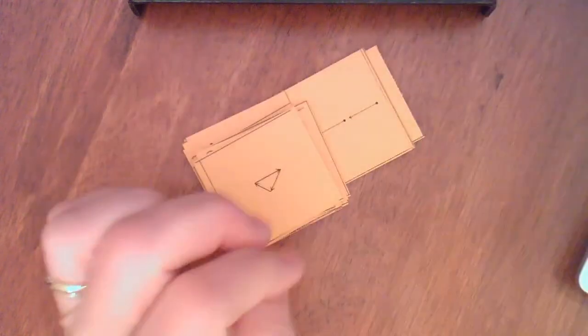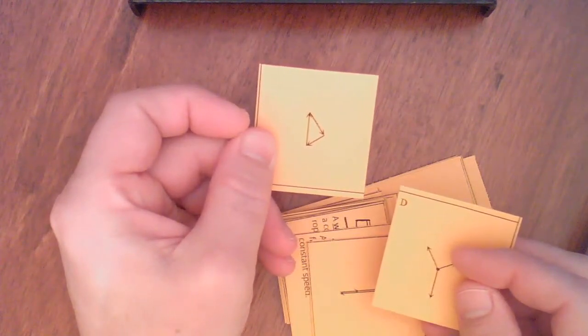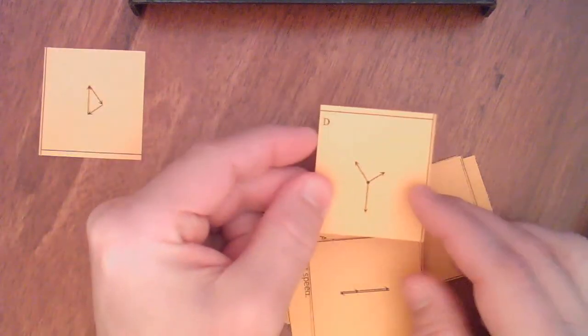So I'm going to take the cards out first. Now what you'll want to do is, again, this is another one of those sorting activities. So really we want to put them into various piles to pull from. Now you're going to see ones that look like this. This is a vector addition diagram. So I'm going to put those in one pile. This, okay, is a free body diagram.